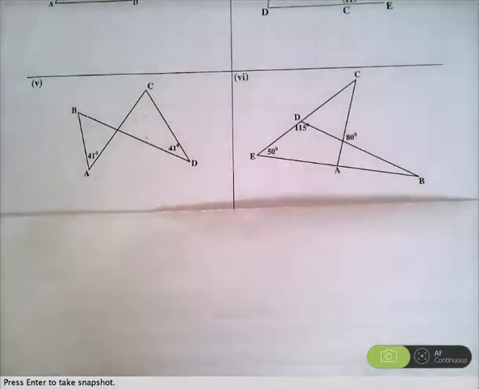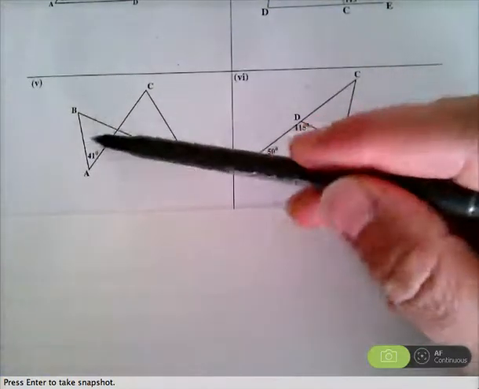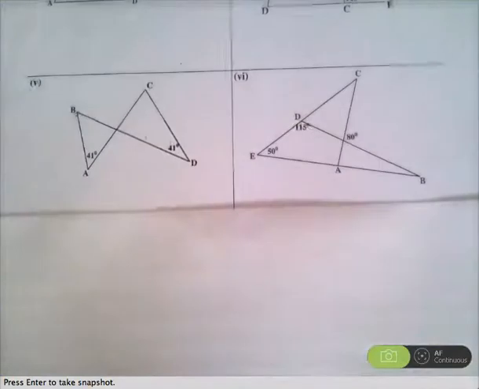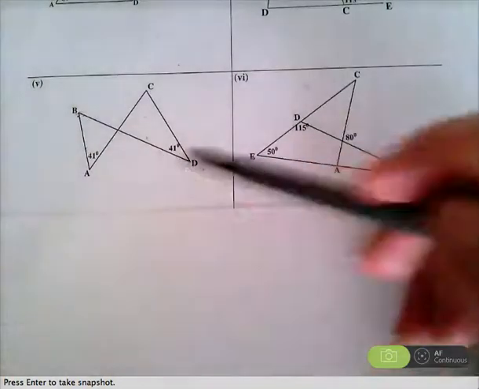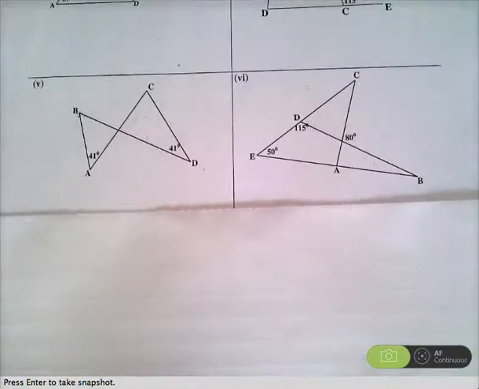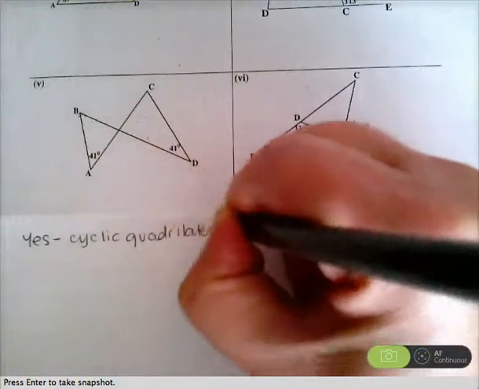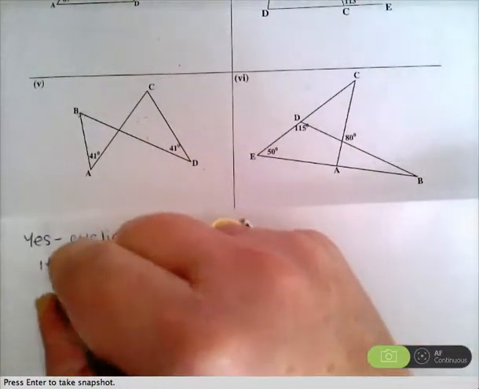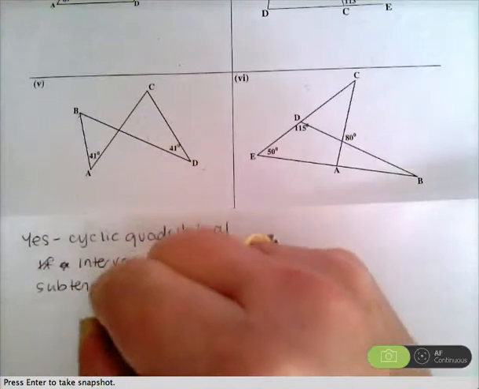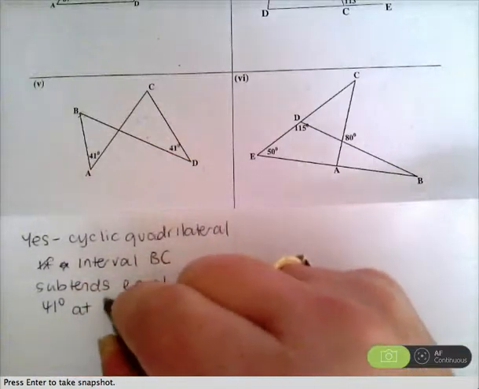Now, looking at number 5, here we can see that angle BAC is equal to angle BDA. So if we look at the interval BC, I know it's not drawn, but if it was drawn, we know that the interval BC subtends equal angles at 2 other points on the same side of it. So then those 2 points and the endpoints of the interval are concyclic. So we can say yes, it is a cyclic quadrilateral. And the reason is that the interval BC subtends equal angles of 41 degrees at A and D.